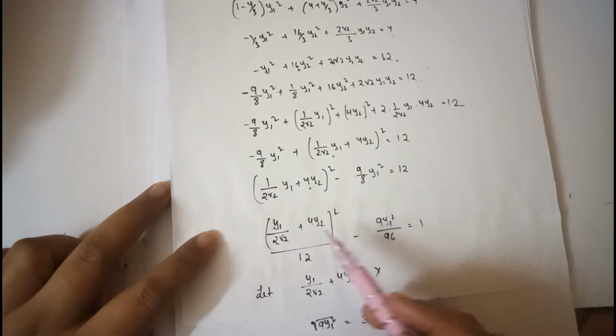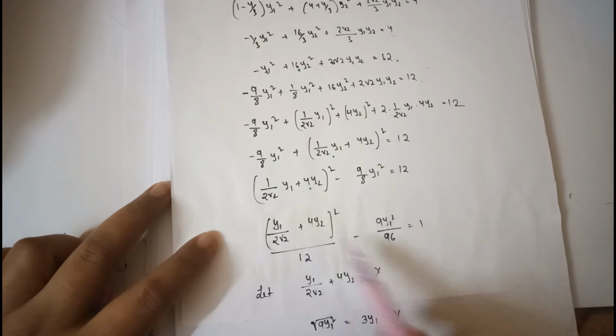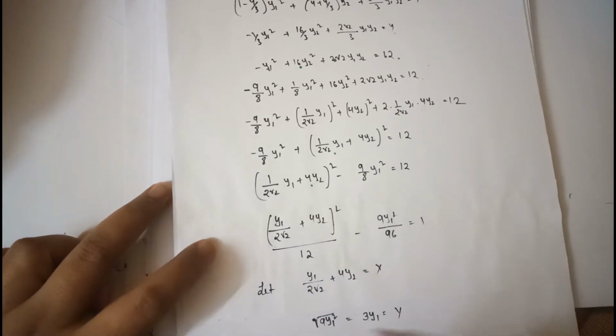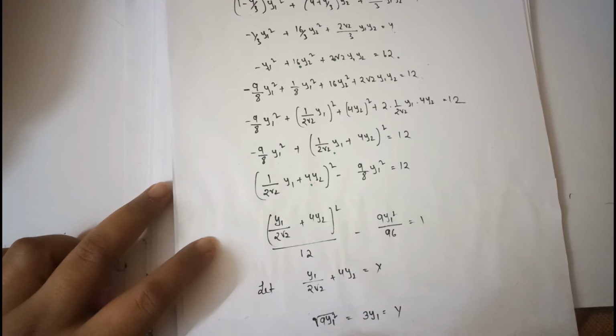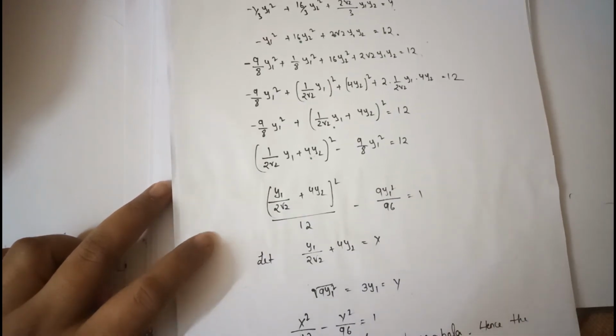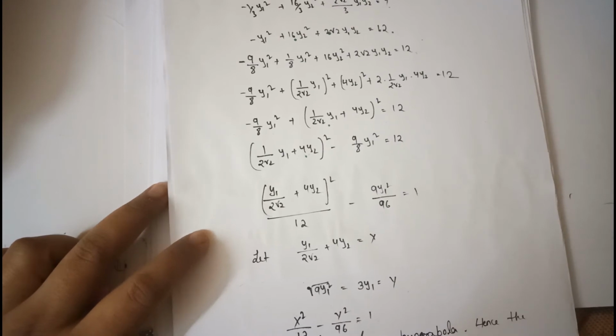No, look, how could I know? I just took this as x and this as y, so I could replace it: x square by 12 minus y square by 96 is equal to 1. So it is in the form of hyperbola, hence the conic represents hyperbola.